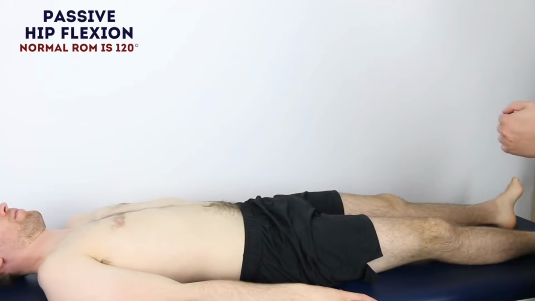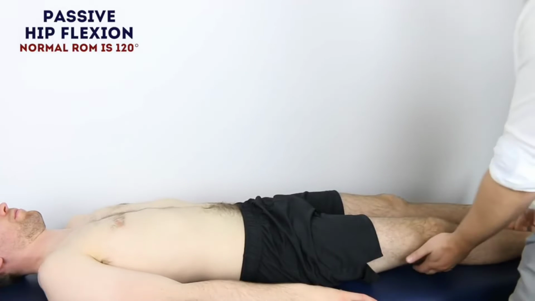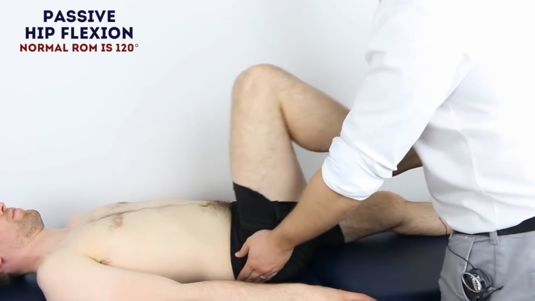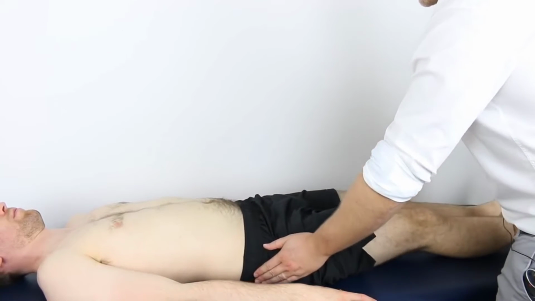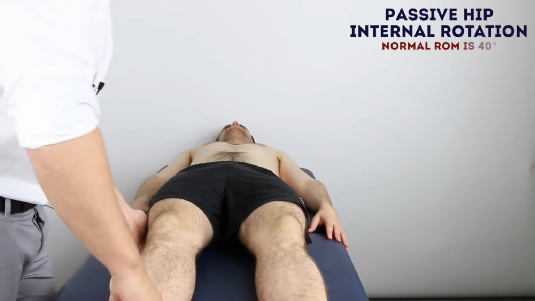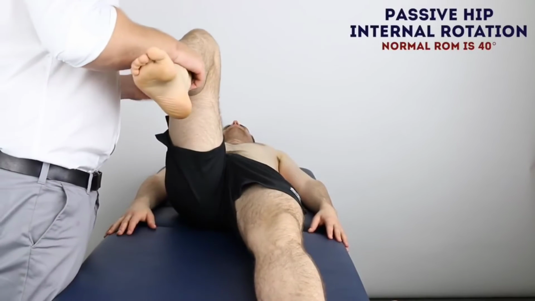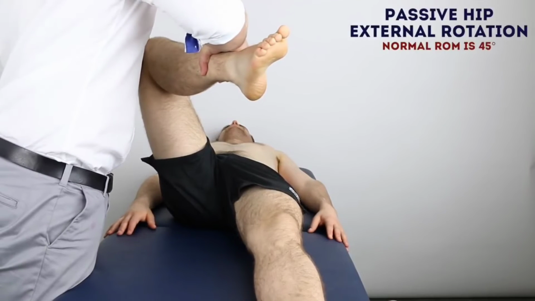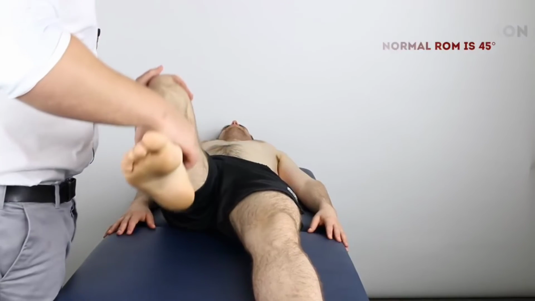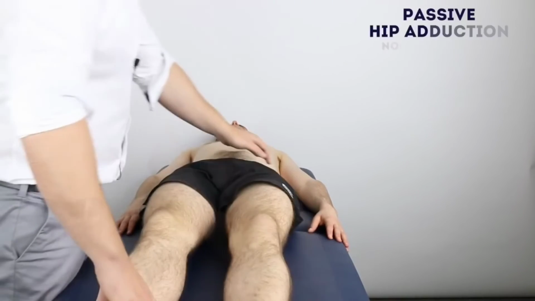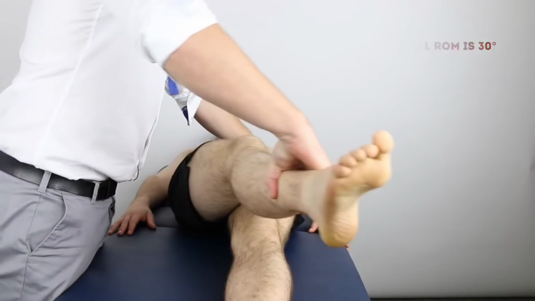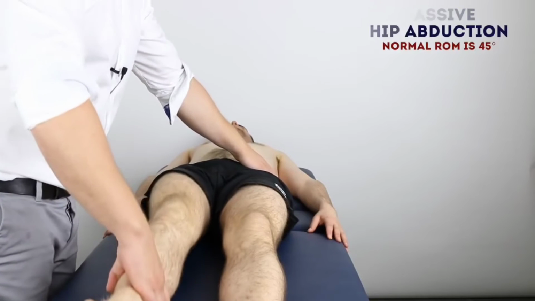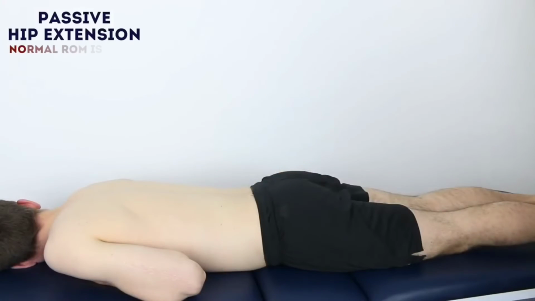Okay, James, I'm now going to move your legs for you. Just stay as relaxed as possible. Okay, I'm just going to lift your leg up, James.